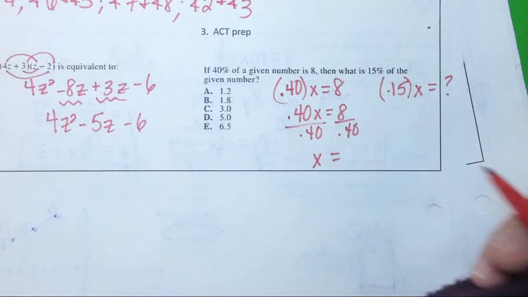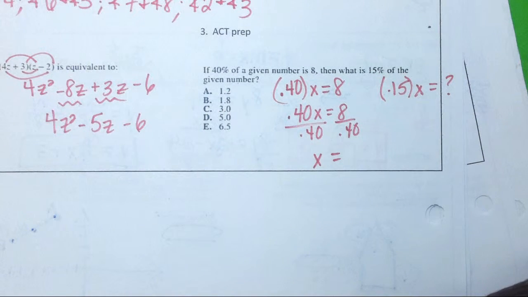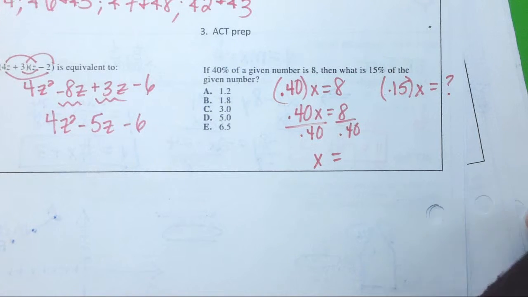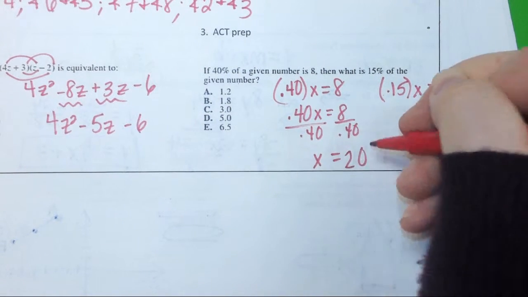Okay. Someone tell me what 8 divided by 0.40 is before he comes back on, so we can at least get the bell ring or something. 20? Thank you. Do 0.15 times 20.